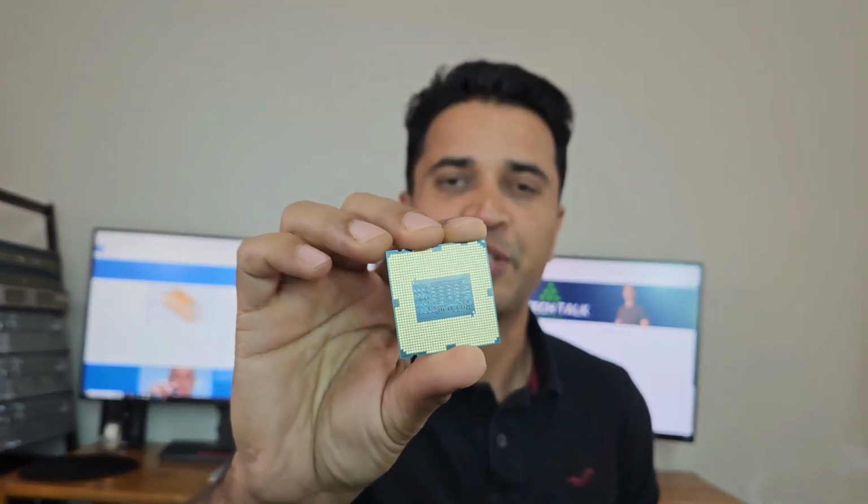This is a CPU, Central Processing Unit in the computer. It is also called the brain of the computer. CPU works like a magician in the computer, and you see all the magic happening in front of your eyes on your monitor.